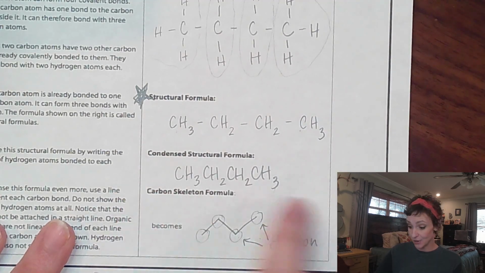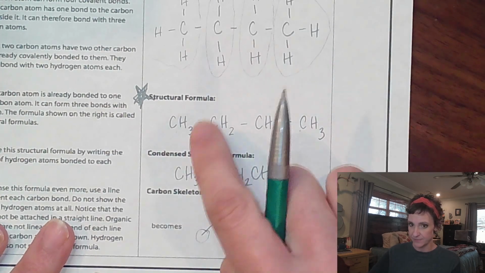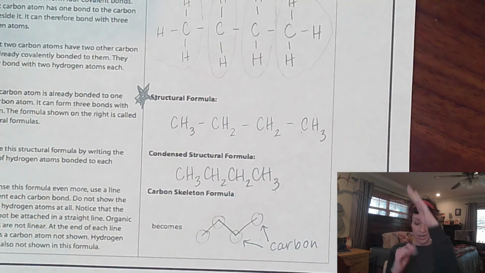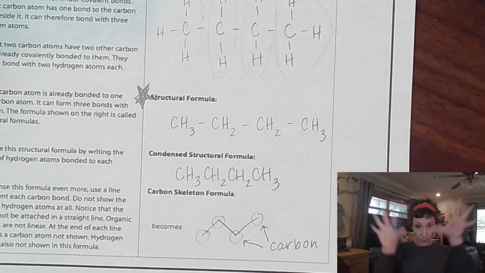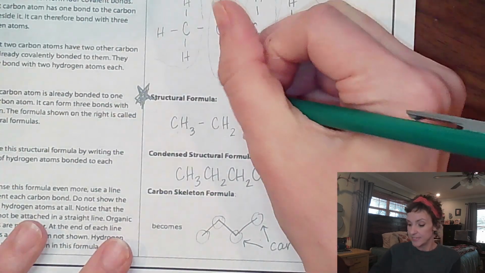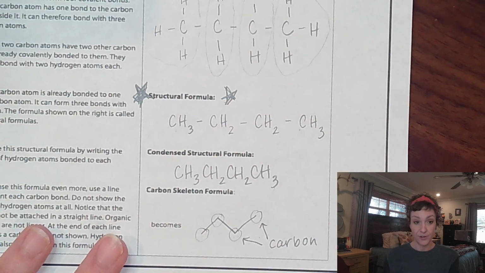This condensed structural formula, even though for this specific example you're like, it looks exactly the same except for the dashes, the condensed structural formula will never have any jutting off lines and connecting things above or below it. It'll always be written in a straight line as if you are reading a book, and we'll practice doing all that stuff later. But this guy, this structural formula, is what we will be hanging out with for this unit.